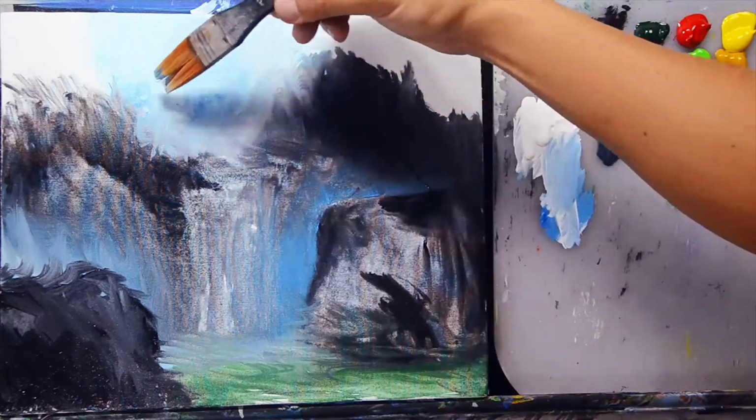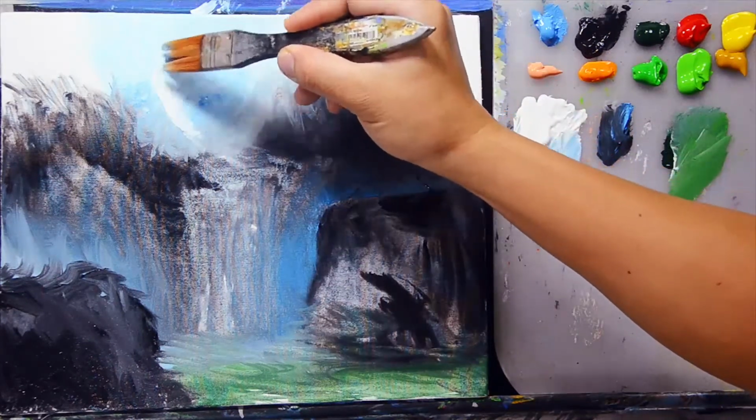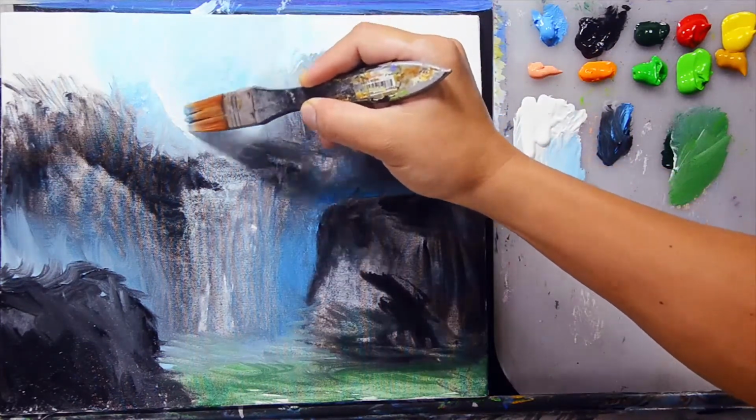Then I'm going to paint more titanium white here. Just blend this titanium white there. Paint more titanium white.